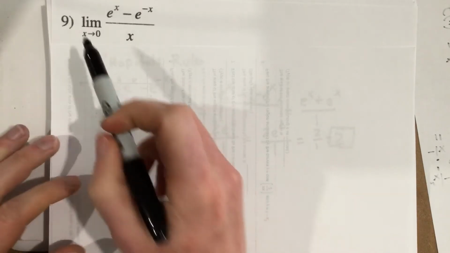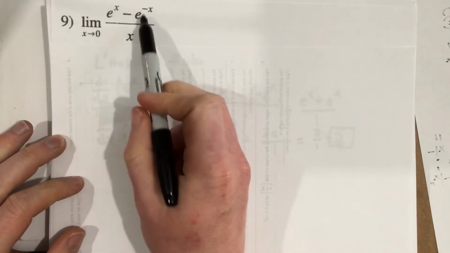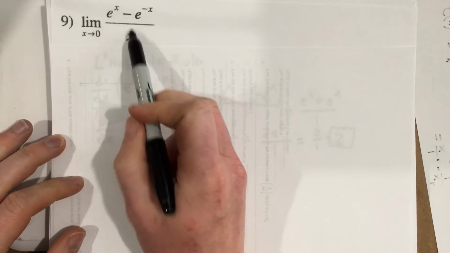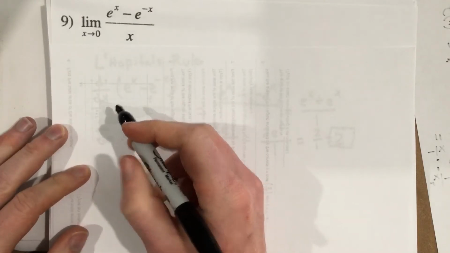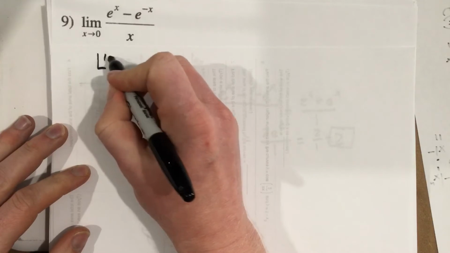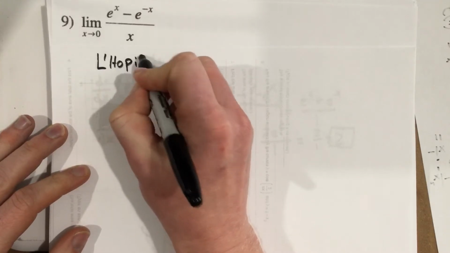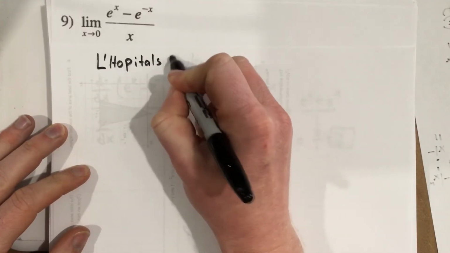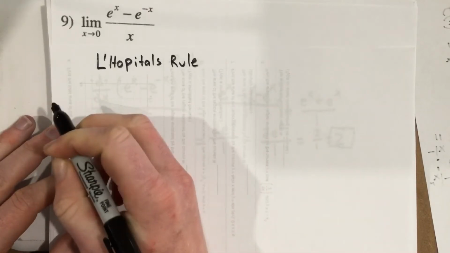So in our case, we have the limit as x approaches 0 of this function. It's already a fraction, so I'm assuming that I can possibly use L'Hopital's rule. So let's start by writing L'Hopital's rule, and let's try and actually use it here.